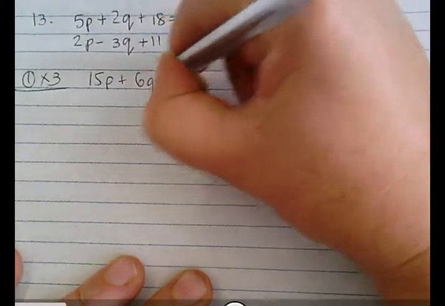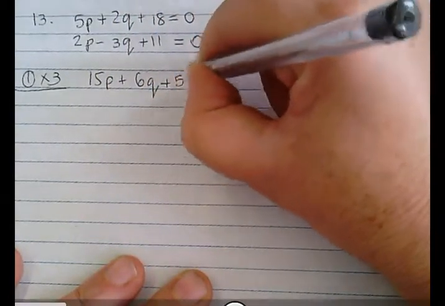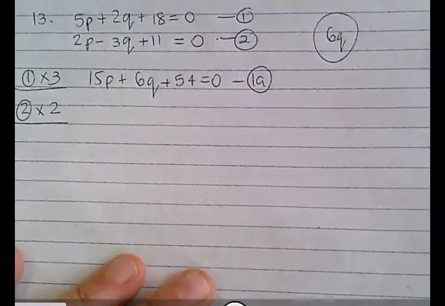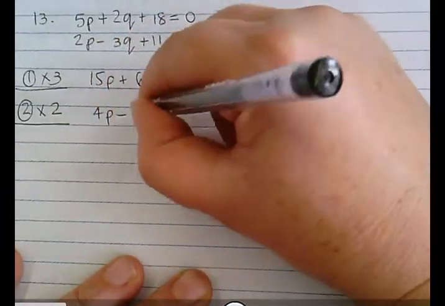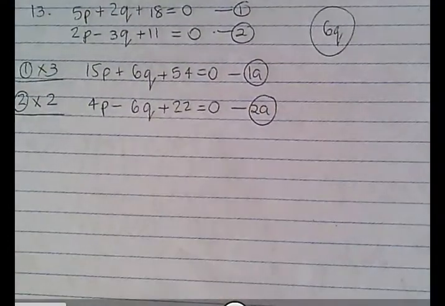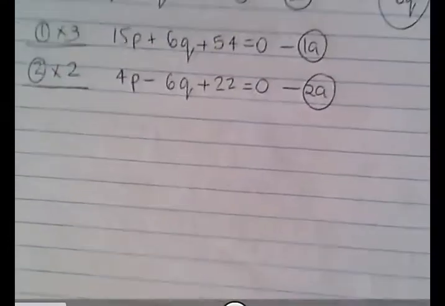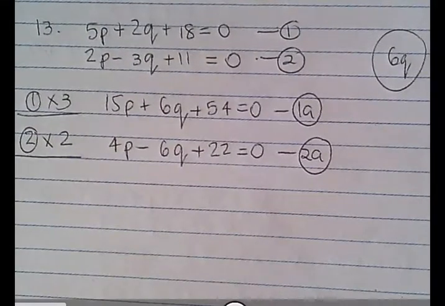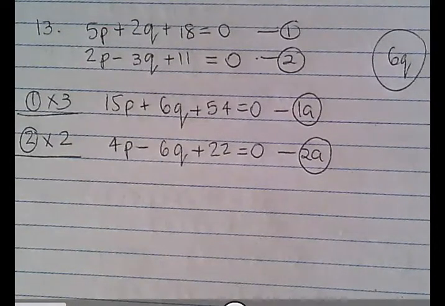15p plus 6q plus, is it 54? Equals 0. Equation 1a. Equation 2 times 2: 4p minus 6q plus 22 is 0. That's equation 2a. Now, look at the 6 q's. They're same magnitude, opposite signs. Do I add or subtract 1a and 2a? I add them together because if you add two exact opposites, you get 0. Negative 5 plus 5 is 0. 6 plus negative 6 is 0.